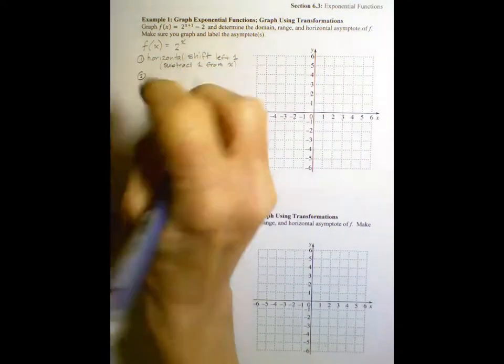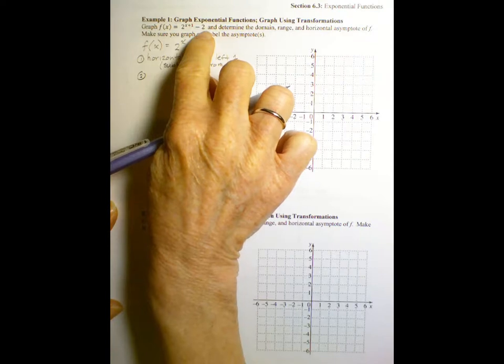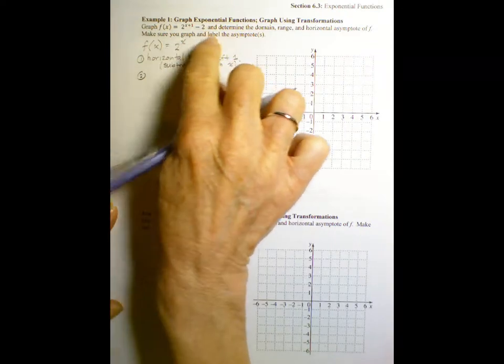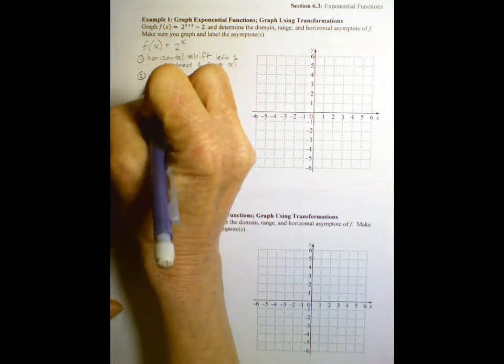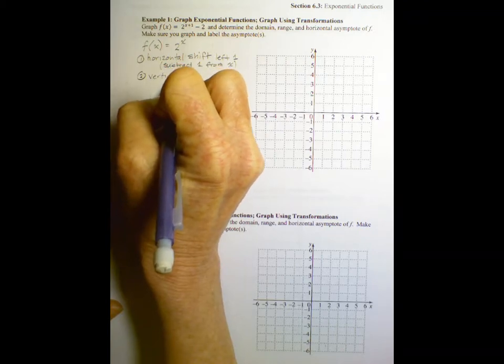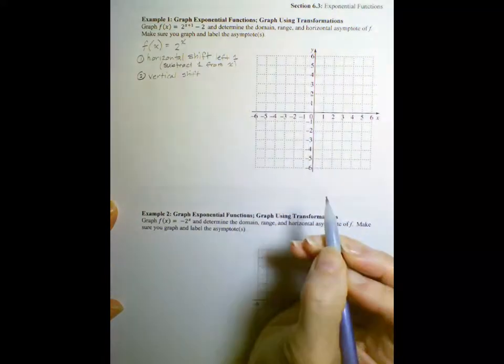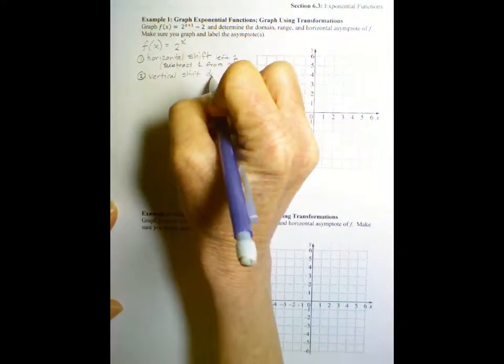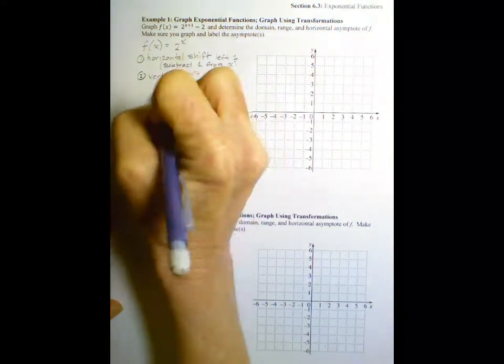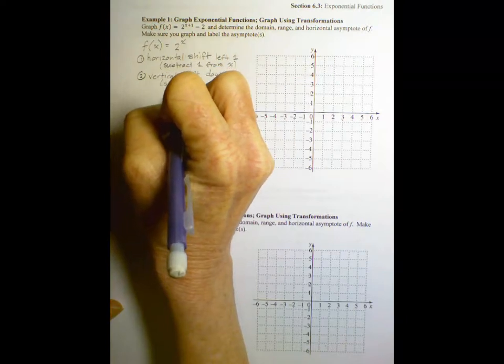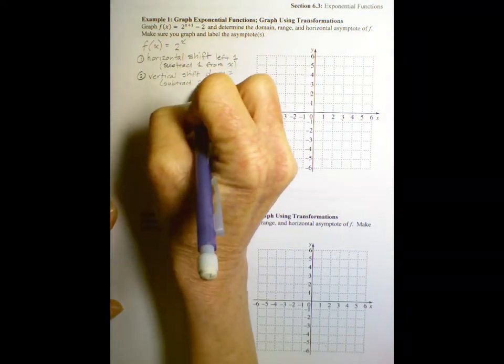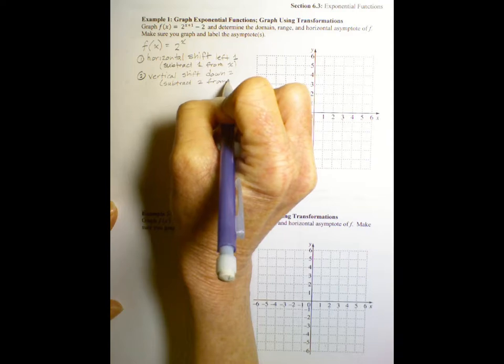The other transformation we see is outside of the function being the power, and it is a vertical shift. Which direction? Down 2, yes, down 2. So that means we will subtract 2 from all of our y values.